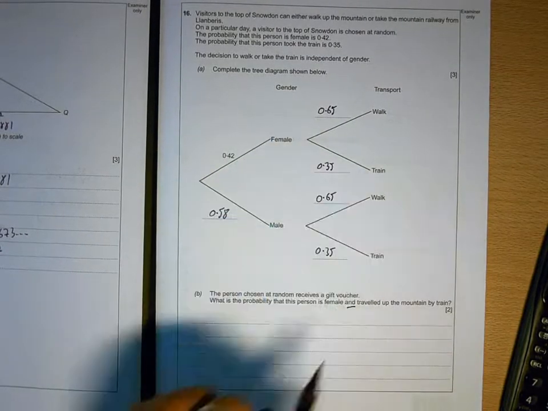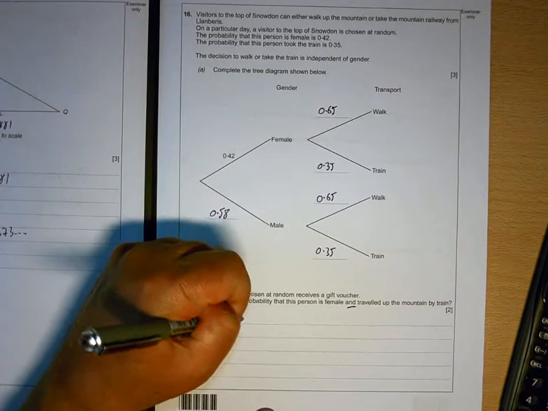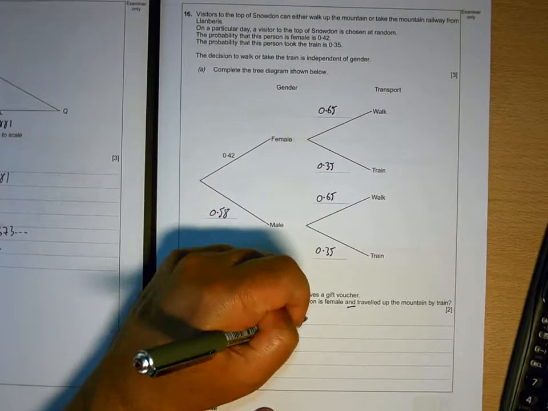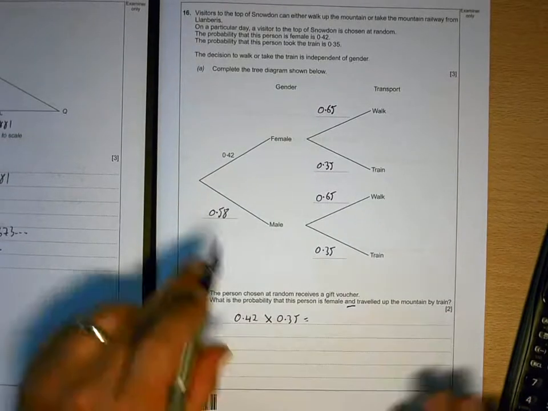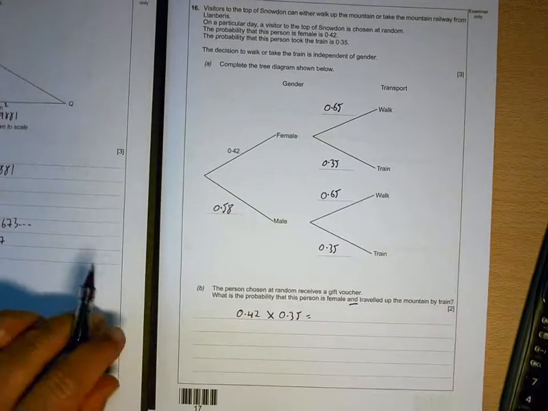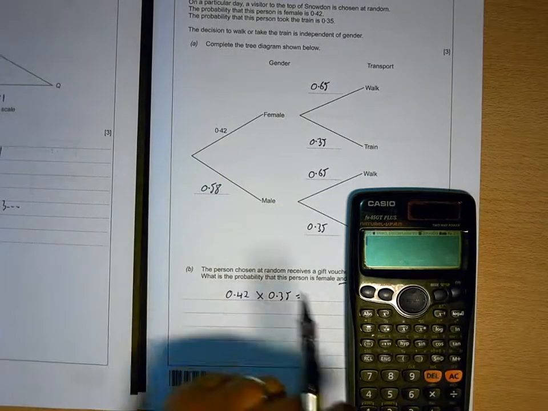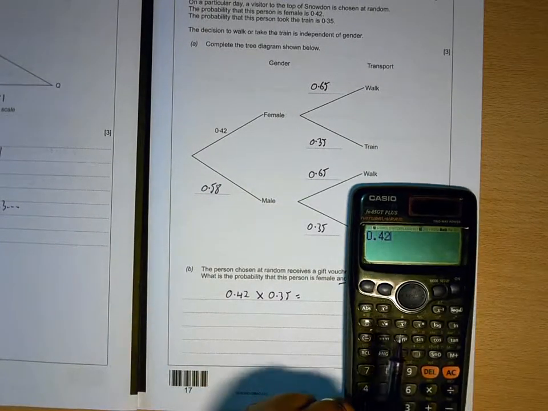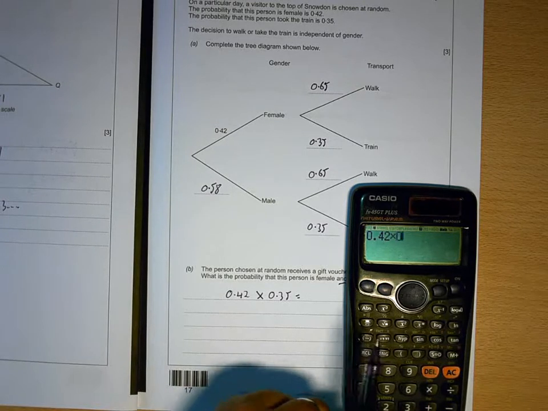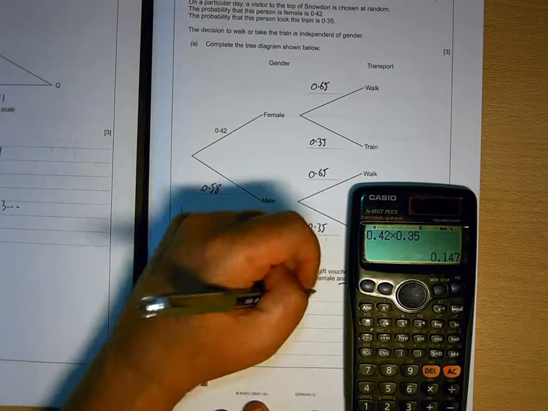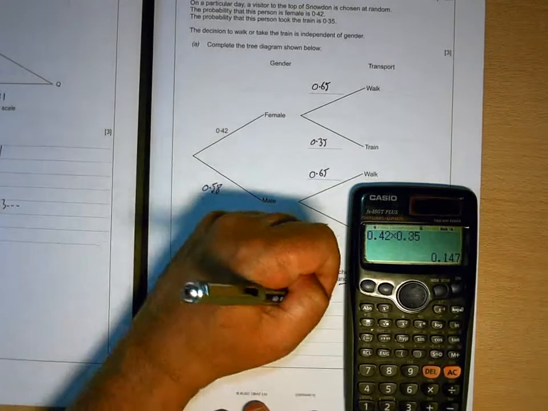Female and travelled by train would be 0.42 times 0.35. Female and train. And means multiply in probability language. So we got 0.42 times 0.35, 0.147.